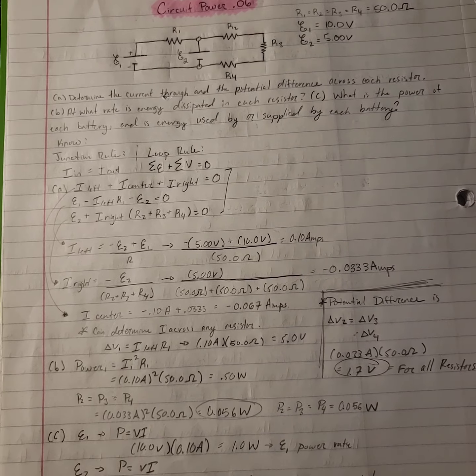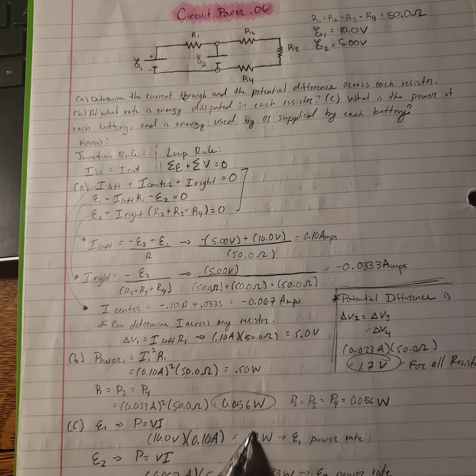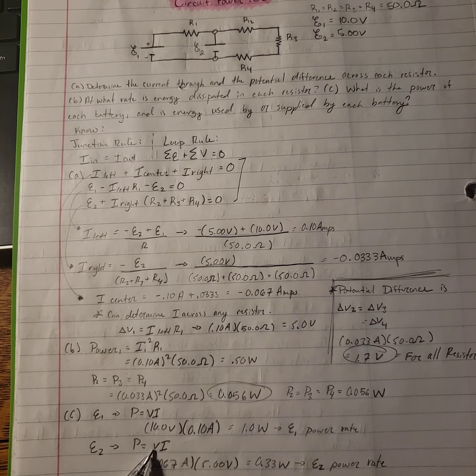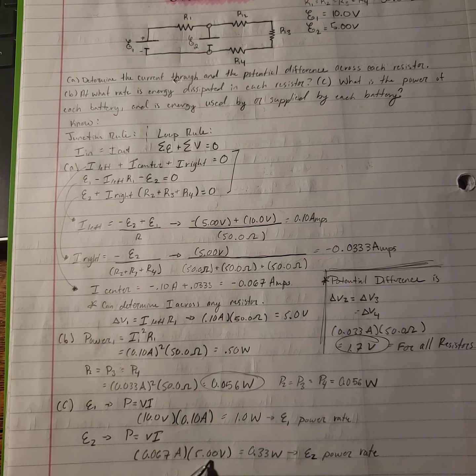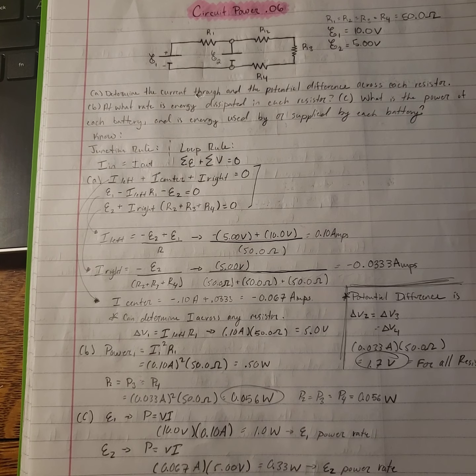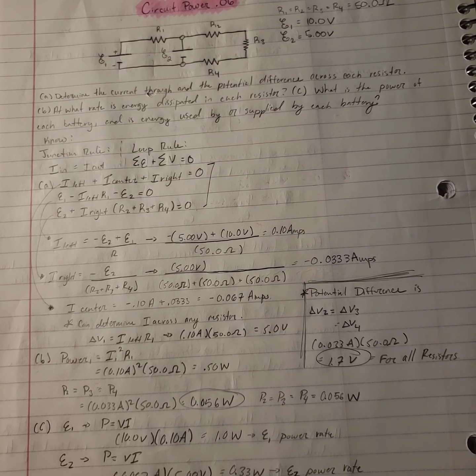No, this is not the EMF, this is the amps, I'm sorry. This is to find the total watts. So 0.067 amps times 5.0 volts is equal to, I just switched these around, I'm sorry, 0.33 watts. So this is the power rate.